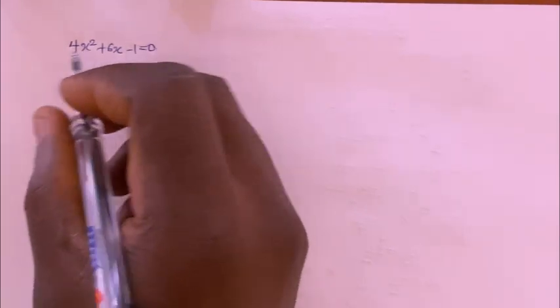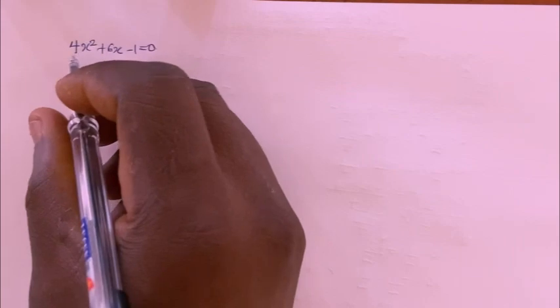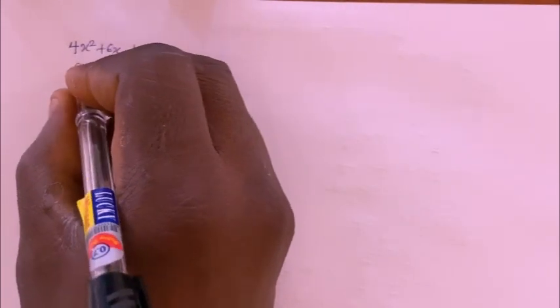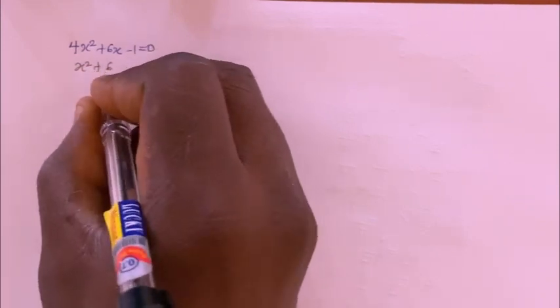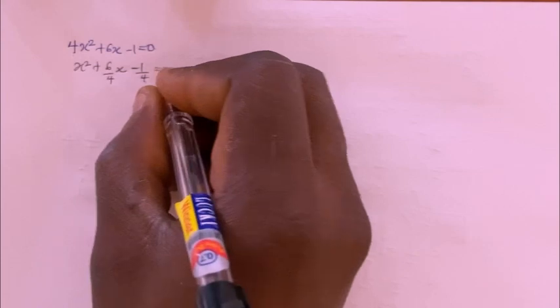The first thing I'm going to do is divide all through by 4, because the coefficient of the highest power of x here is 4. So if I divide all through by 4, I'm going to have x squared plus 6 divided by 4x, then minus 1 divided by 4 equals 0.